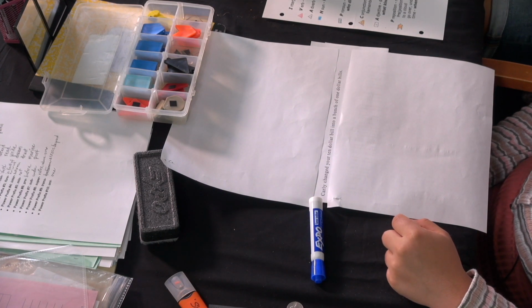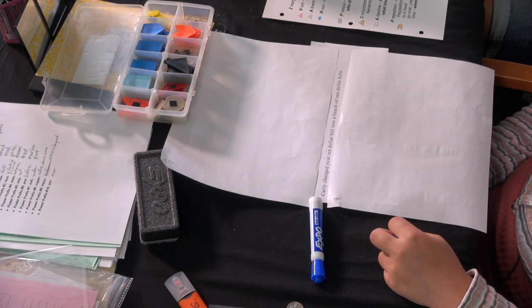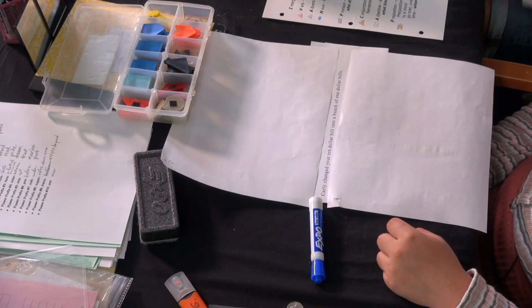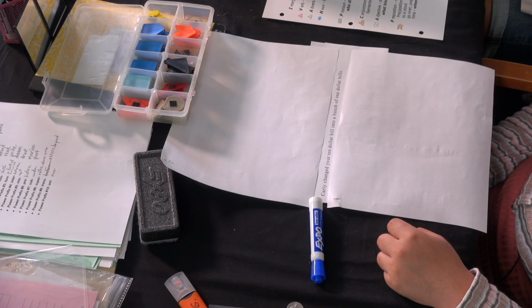Okay. You want to tell me what's going on in this sentence? Carly changed her $10 bill into a bunch of $1 bills. Okay.